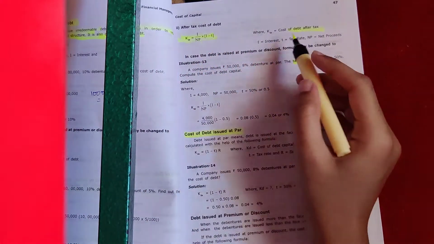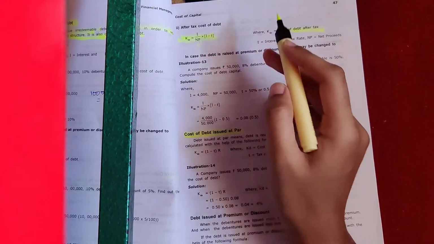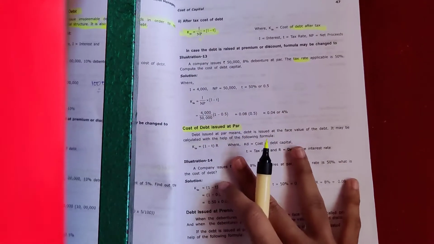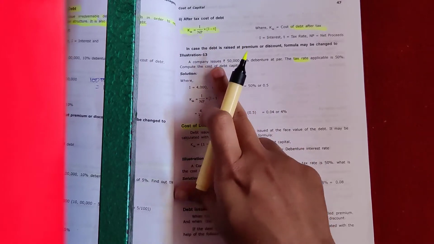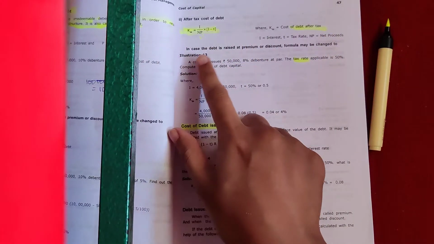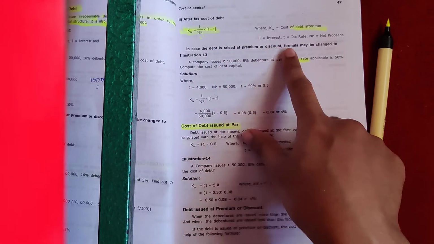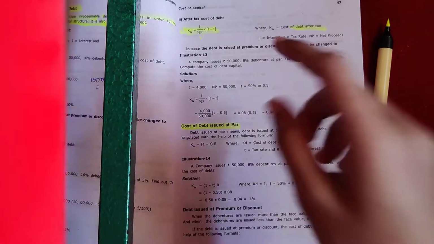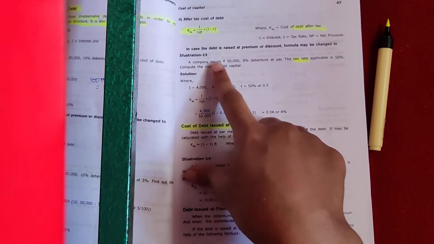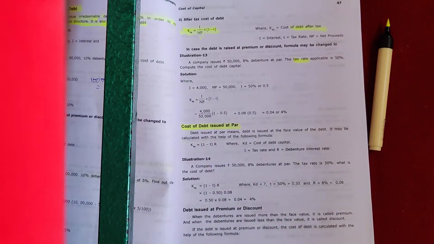We saw the formula. Now I is the interest, NP is the net proceeds. Now let's move on to the illustration. Earlier we saw that in case the debt is raised at premium or discount, the formula is changed to net proceeds. Now illustration 13. A company issues rupees 50,000 8% debentures at par. The tax rate applicable is 50%. Compute the cost of debt capital.